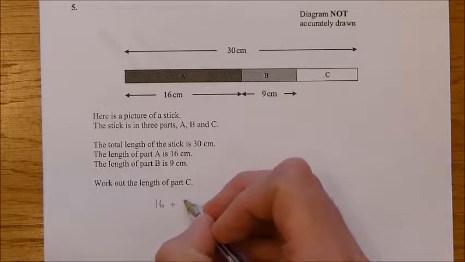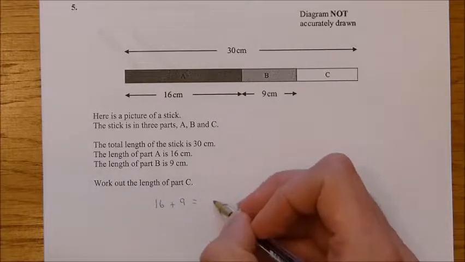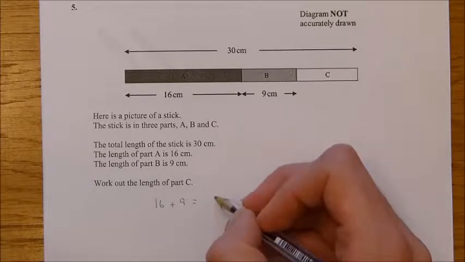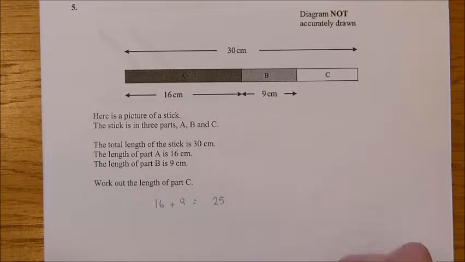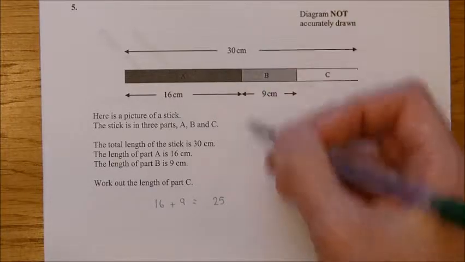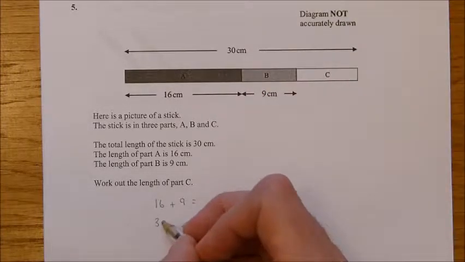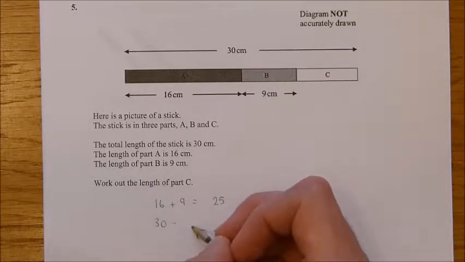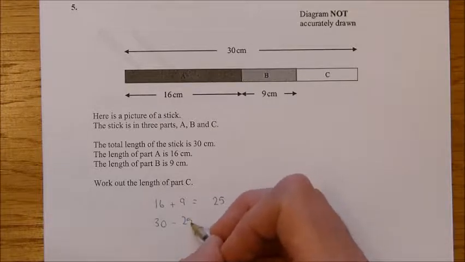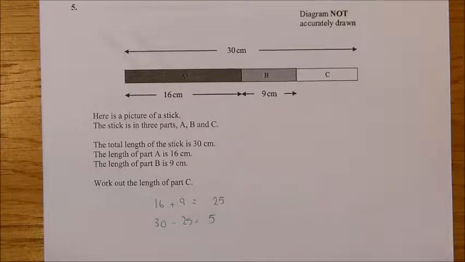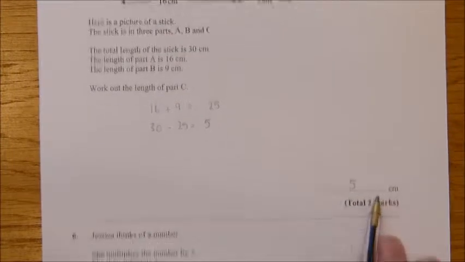So if we start by just adding together the lengths that we've already got, 16 plus 9, well, 16 plus 9 is 25 centimetres. Take that away from the 30 and what we've got left will be the length of part C. So 30 take away 25 is 5. So 2 marks. There we go.